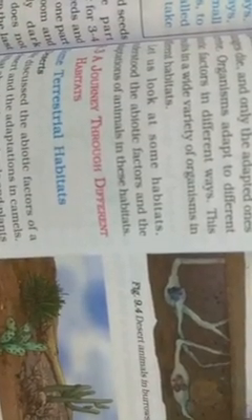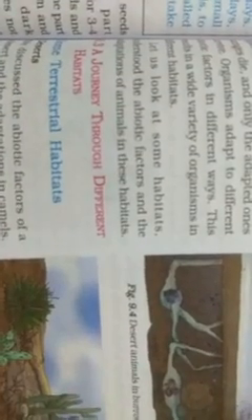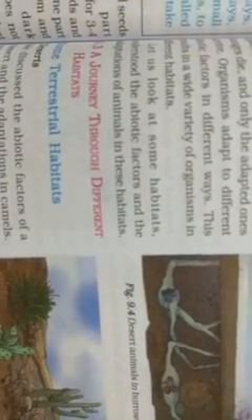So in the next class, let us study some terrestrial habitats such as deserts, grasslands, mountains, and some cold and extreme hot conditions in the next class.